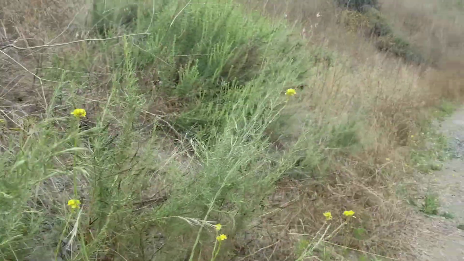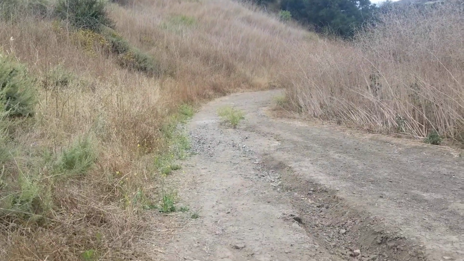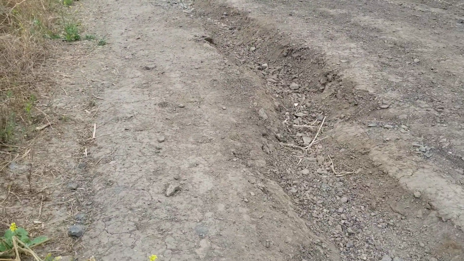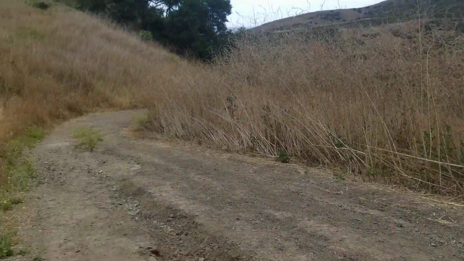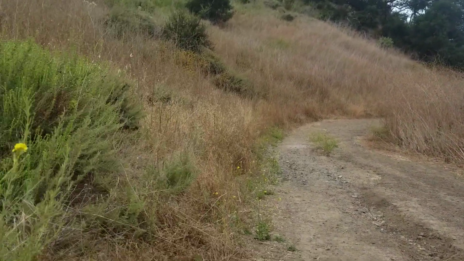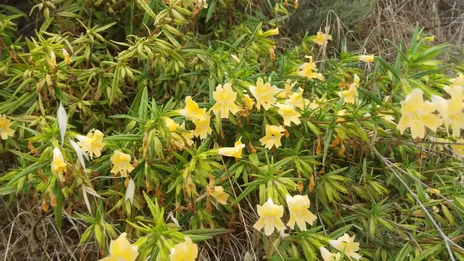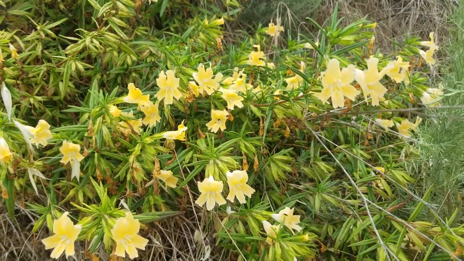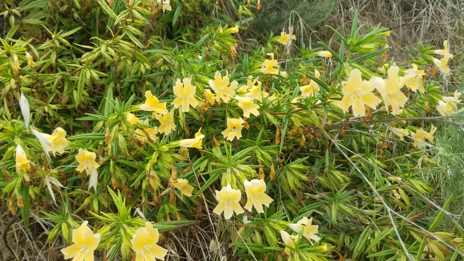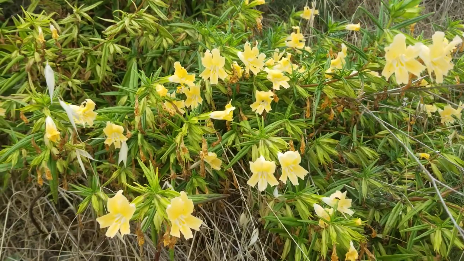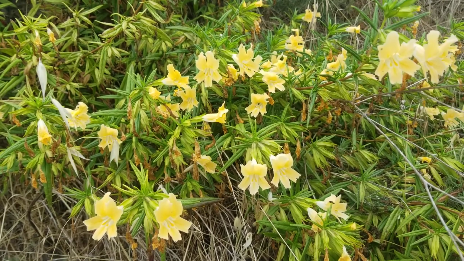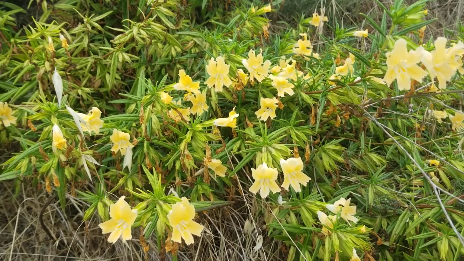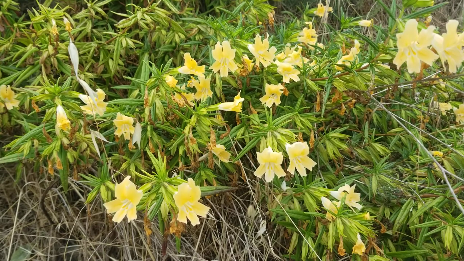Now, if I move my camera, you can see the soil here is obviously a serpentine soil. It's a very poor soil, and as you can see, many of the plants here have already died. However, the orange monkey flower continues to thrive. The monkey flower grows throughout California in scrub, woodland plant communities, on rocky slopes, on plains, and in deforested areas.